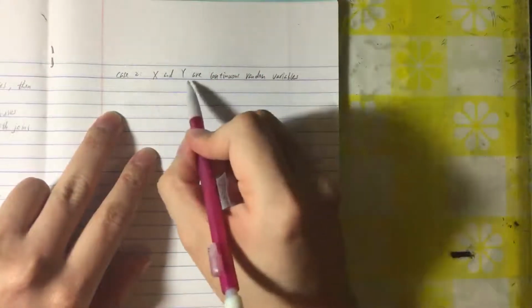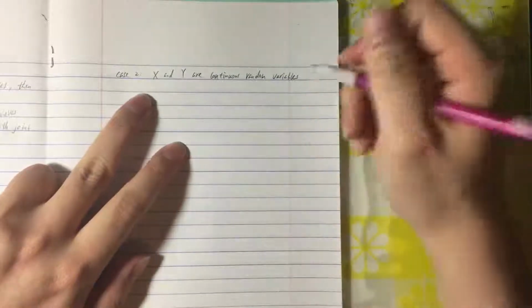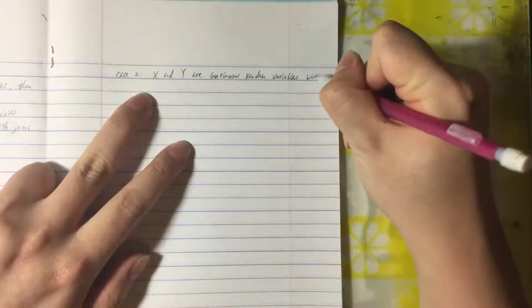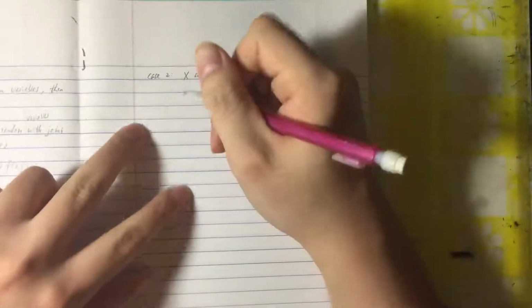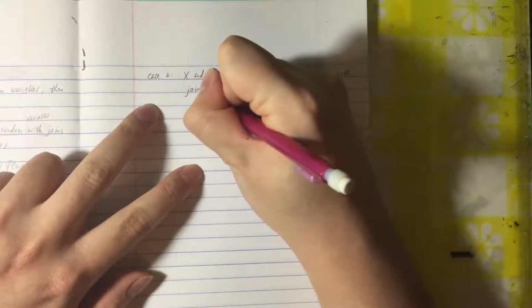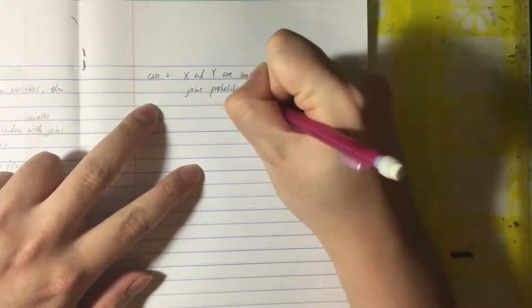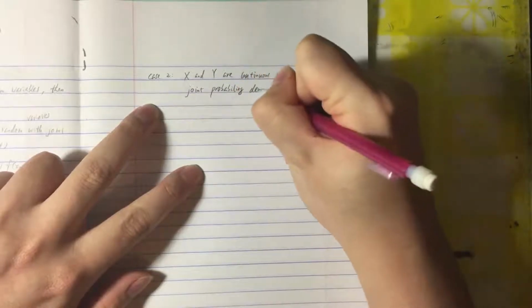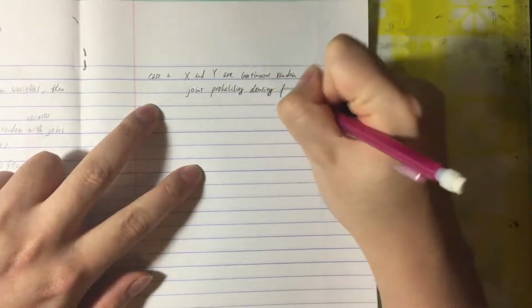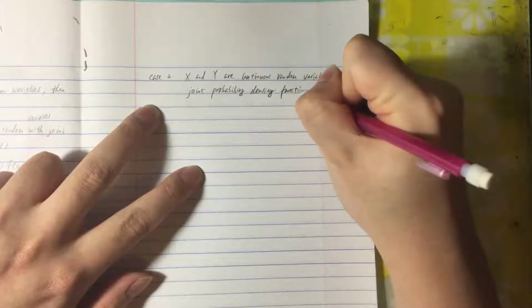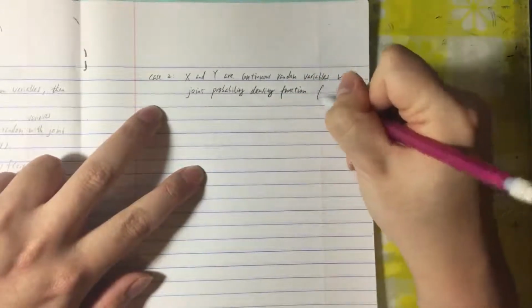Case 2, X and Y are continuous random variables with joint probability density function f of x,y.